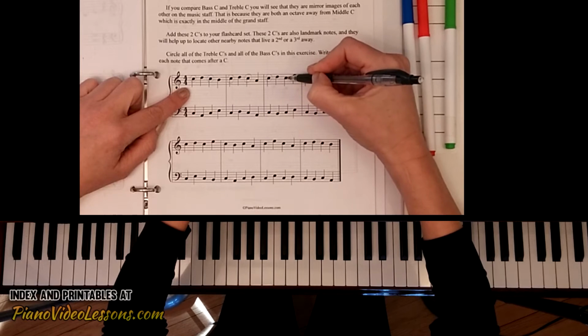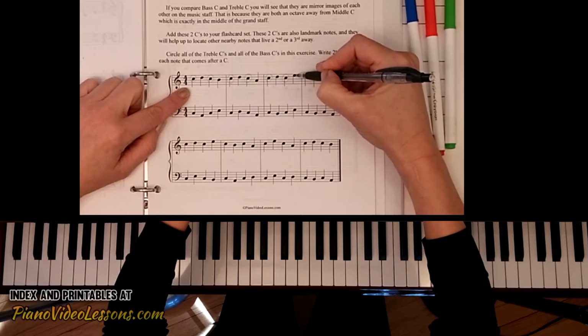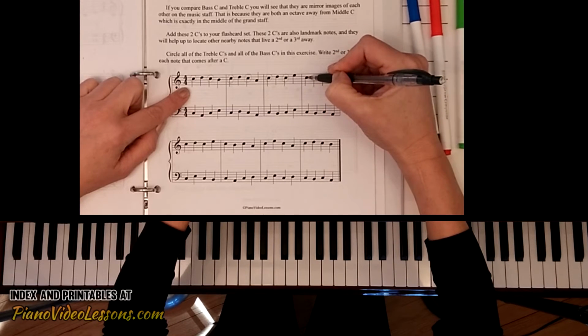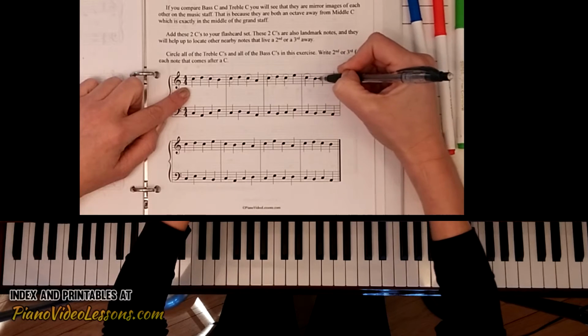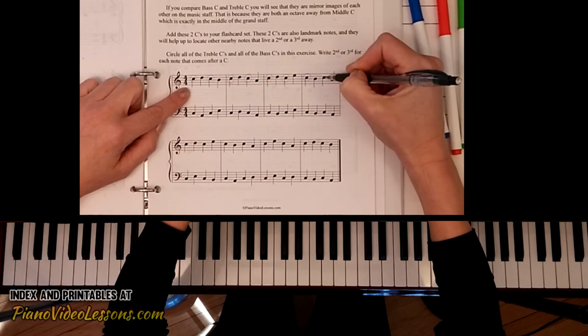Here's a space note in space 3, treble C. Line note. Space 3, treble C. Space note, space 4, not treble C. Space 3, treble C. Line note, space note in the 3rd space, treble C.